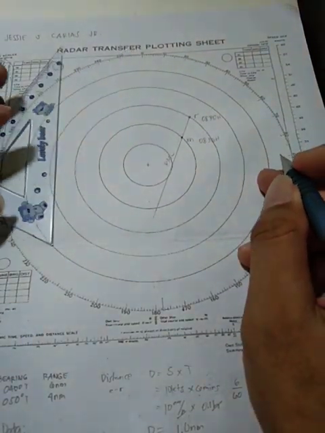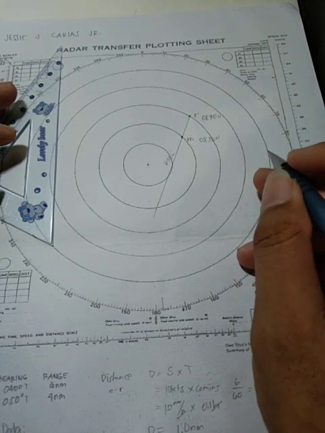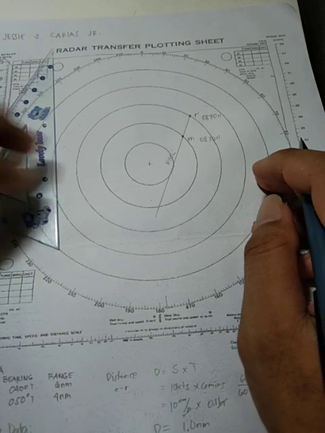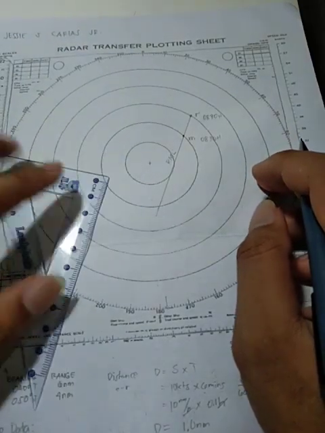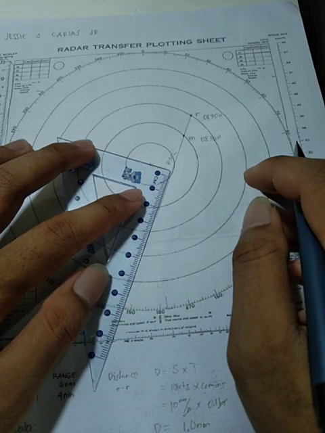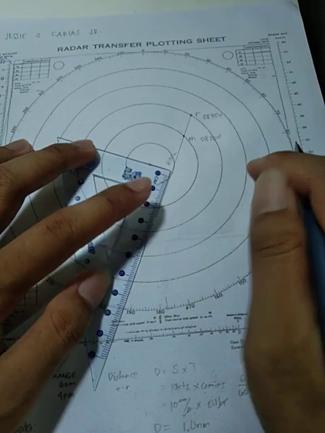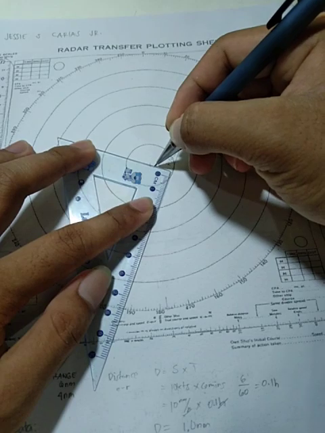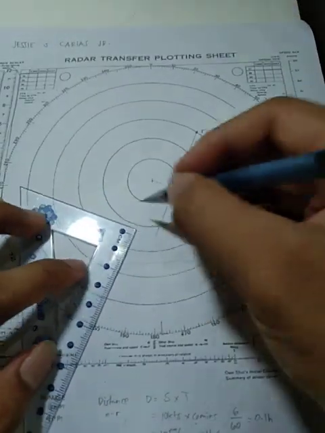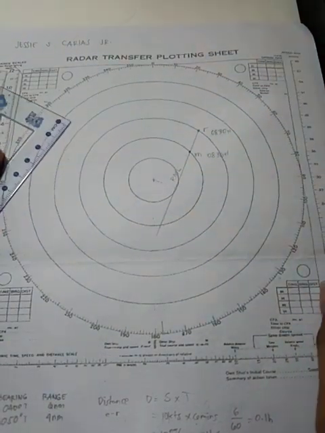Next, we need to find the CPA distance and the CPA bearing. In order to get the CPA distance, we will measure 90 degrees to the center. That is 90 degrees.